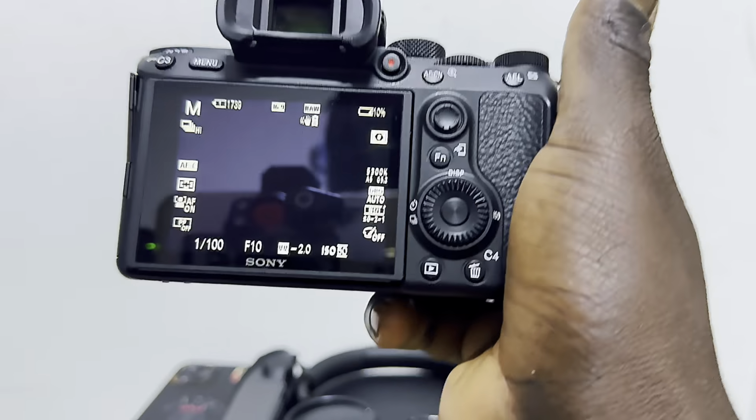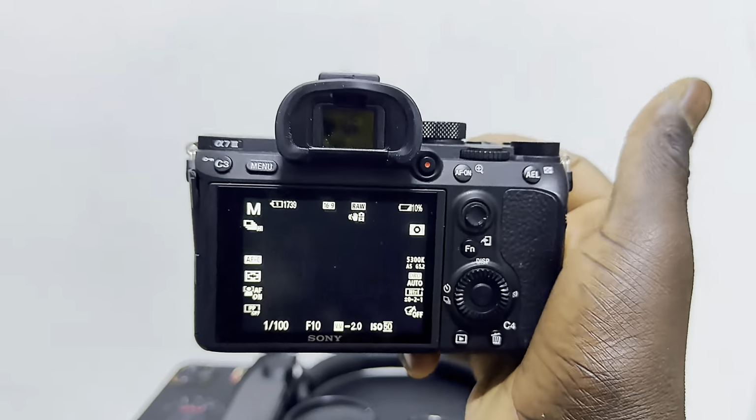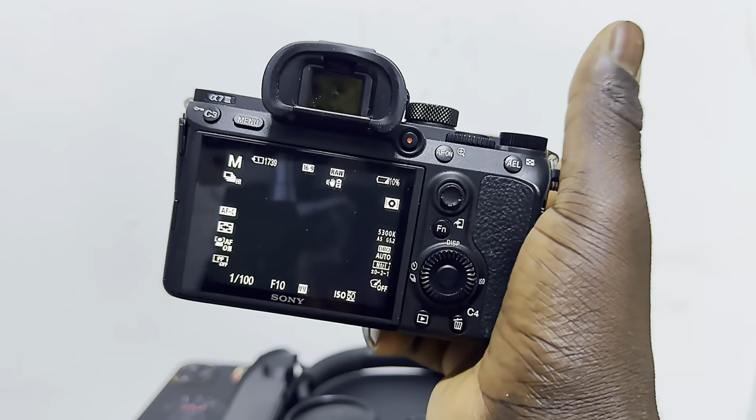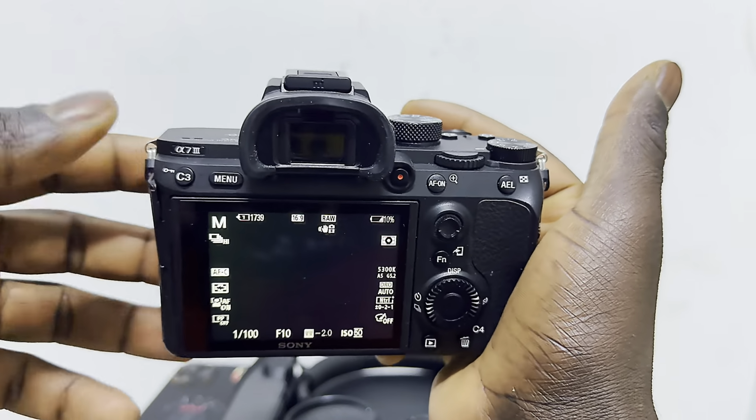So to set our date and time on our Sony camera, this is our Sony camera, an A7 III. On any Sony camera, you will come to the menu button. You'll see a menu button.